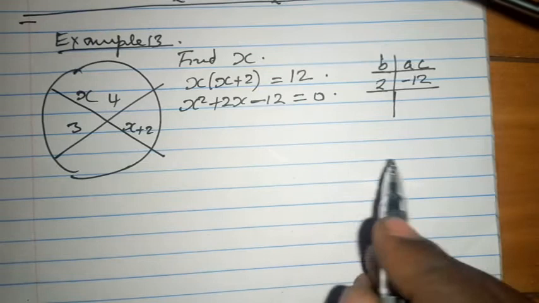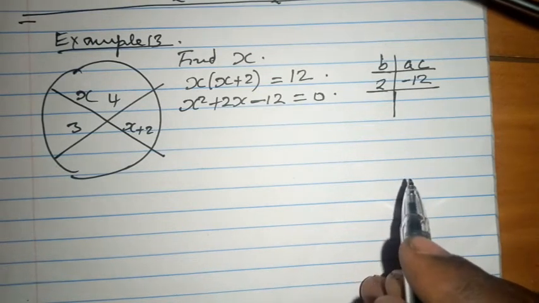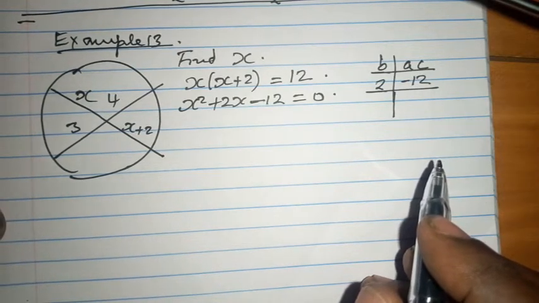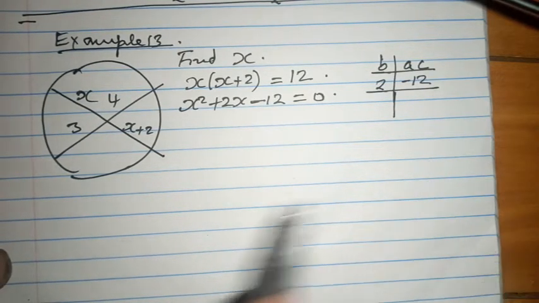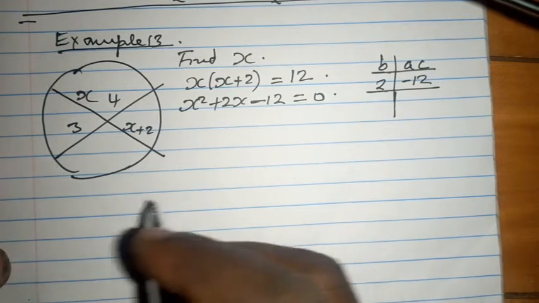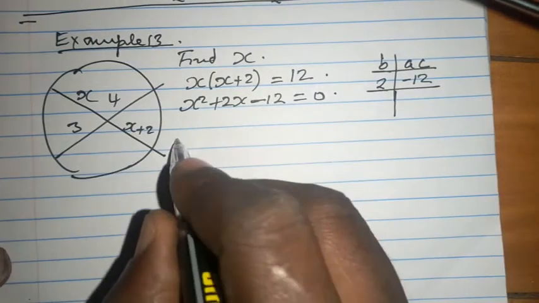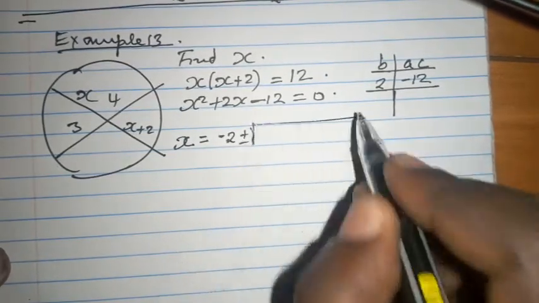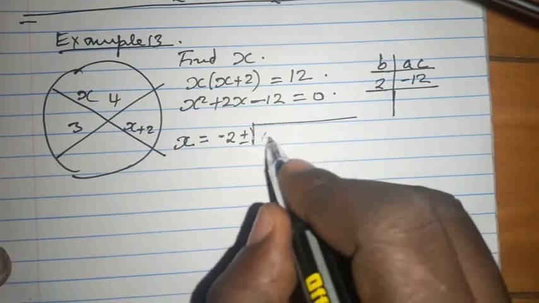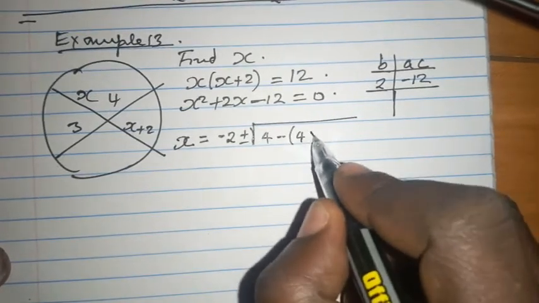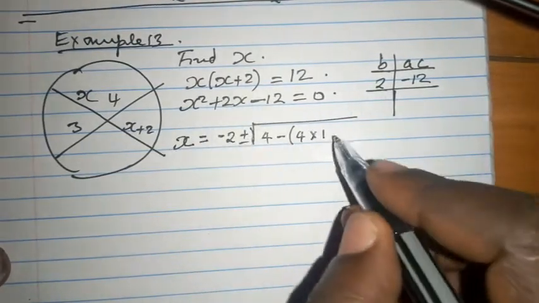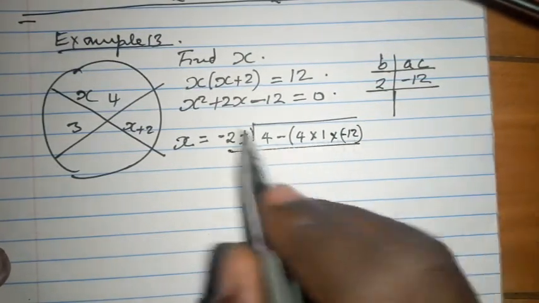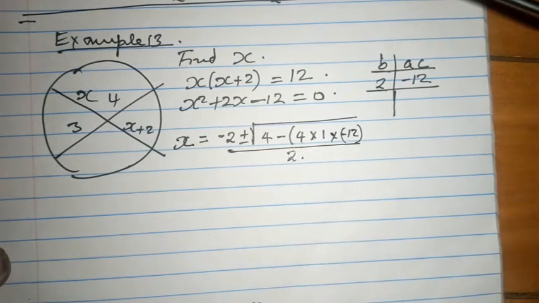So we resort to the quadratic formula approach. That is why I told you the quadratic formula is the most popular and favorable method to solve a quadratic equation, because you will never go wrong with it. So let's get there. x is equal to minus b, which is minus 2, plus or minus the square root of b squared, which is 2 squared, minus 4 times a, which is 1, times negative 12, and then over 2a, and a is 1.